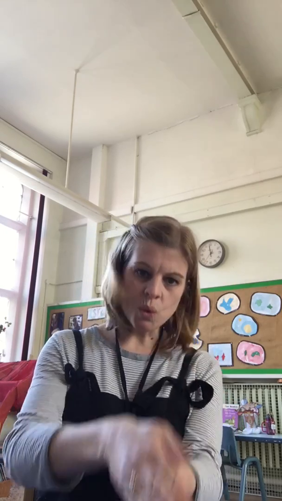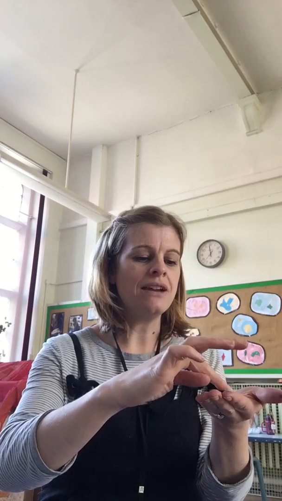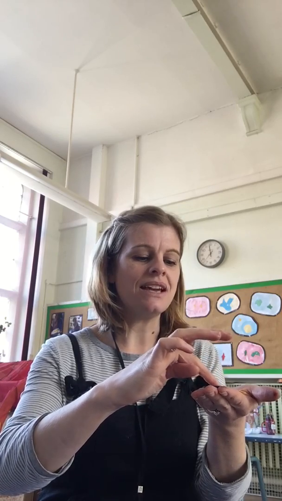I want to find out how many I've got all together. To do that, I have to put them all together. So I had 7 and I had 4. Do you think my number is going to be bigger than 7? Or do you think it's going to be smaller than 7? Hopefully you said bigger because we've added them together. We've got more now. Let's find out how many we've got. 1, 2, 3, 4, 5, 6, 7, 8, 9, 10, 11.